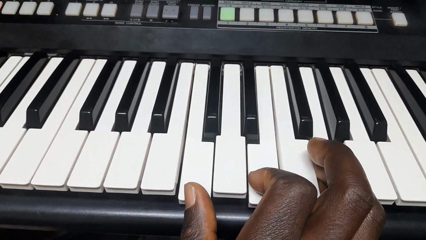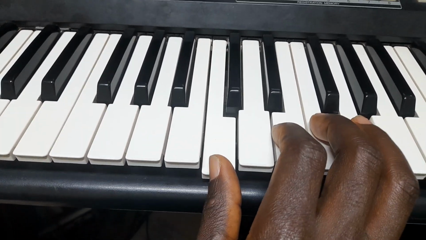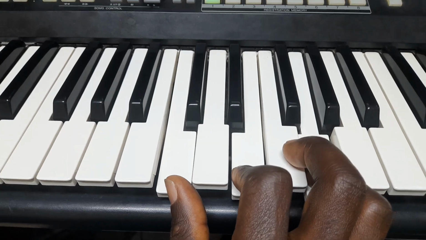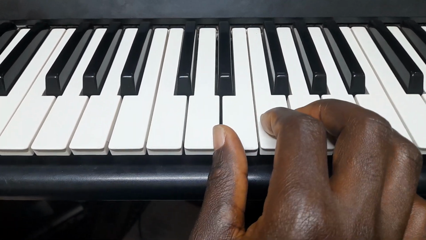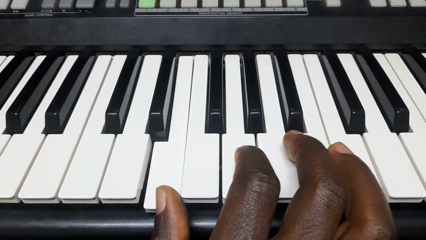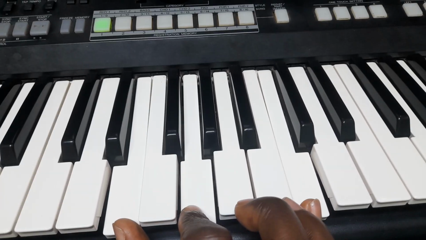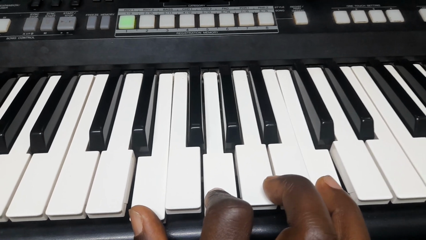So here in my root chord, I was playing C, E, and G. But in my first inversion, I'll play the same notes, but I've changed their order, starting from my E now, and my G, and C. So I'm playing E, G, C. So this is not any different chord. It's still the same C. So this is called the first inversion of C.